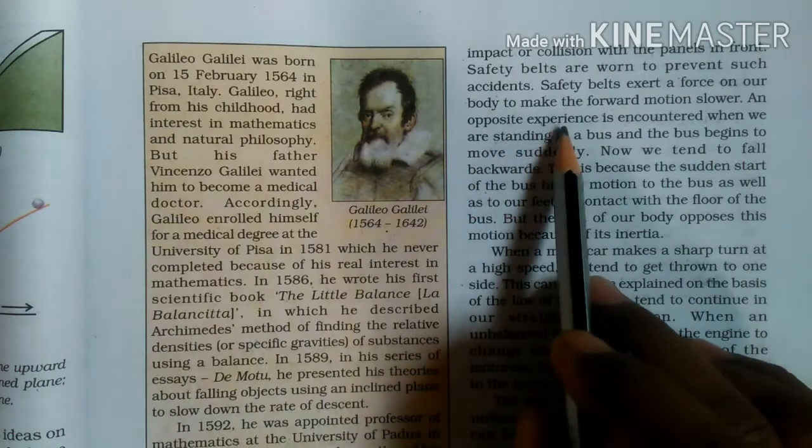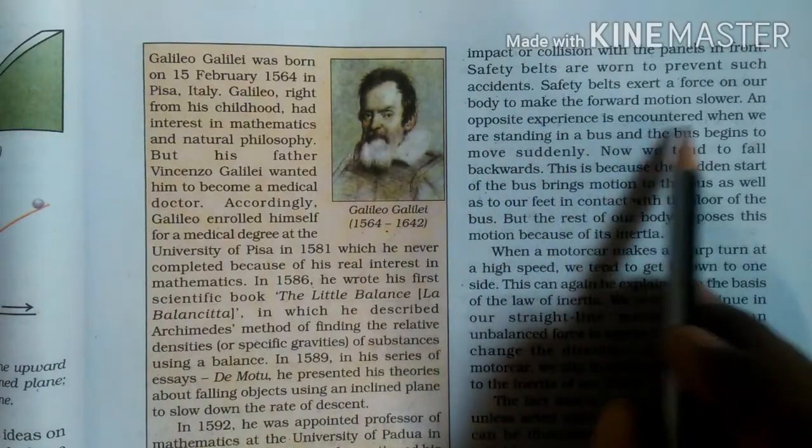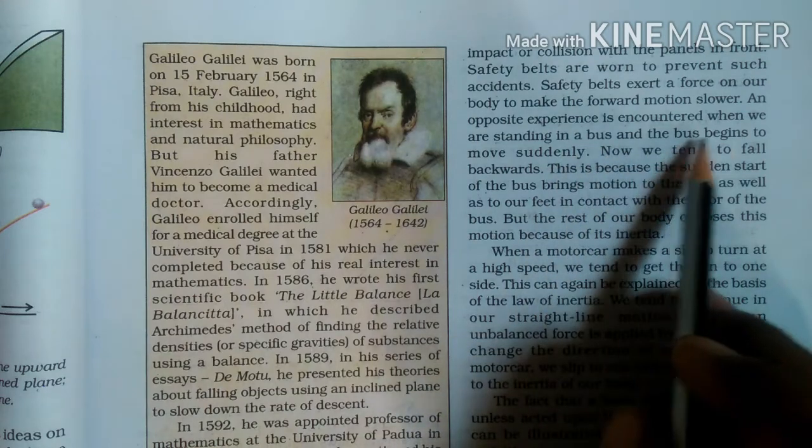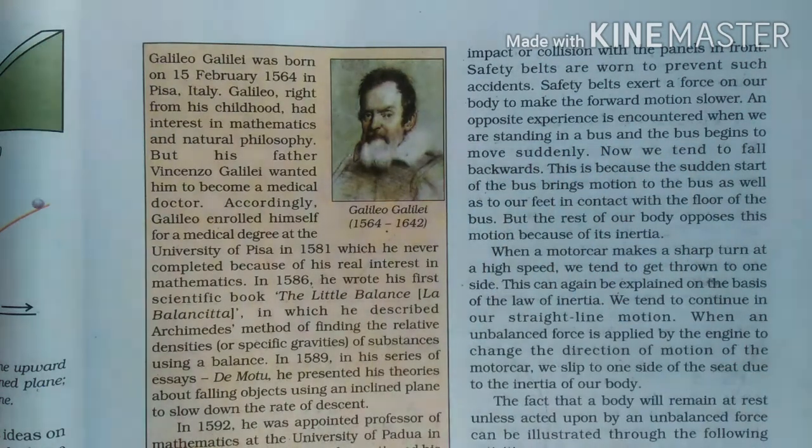An opposite experience is encountered when we are standing in a bus and the bus begins to move suddenly. Suppose you are standing in the bus and the bus is at rest, which means there is no speed, it is in rest condition. Then what will happen when the bus starts?